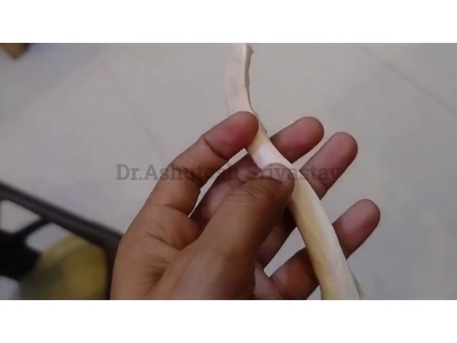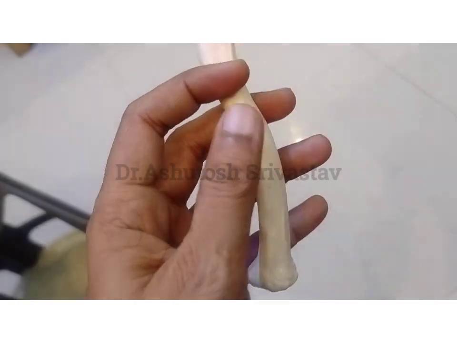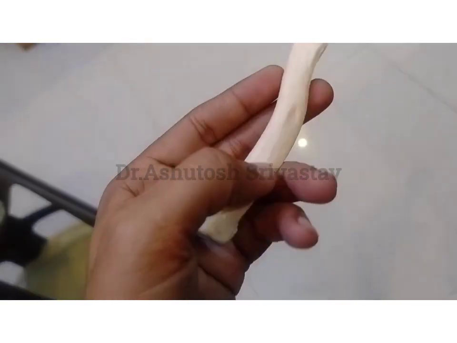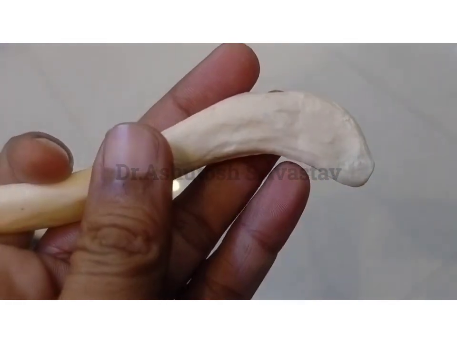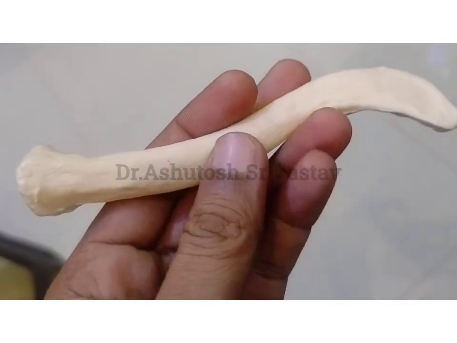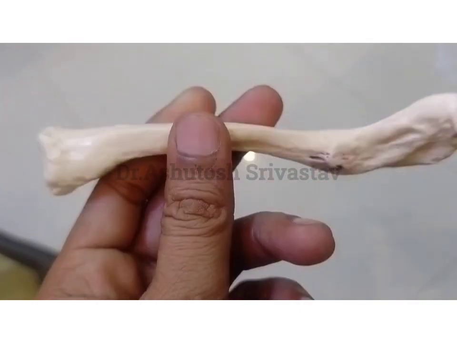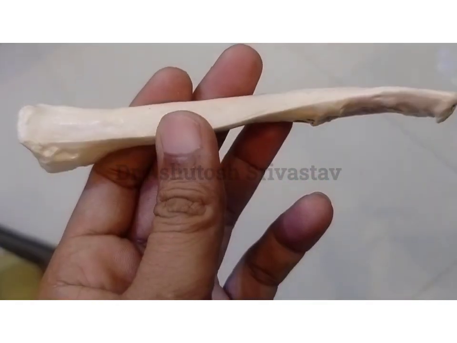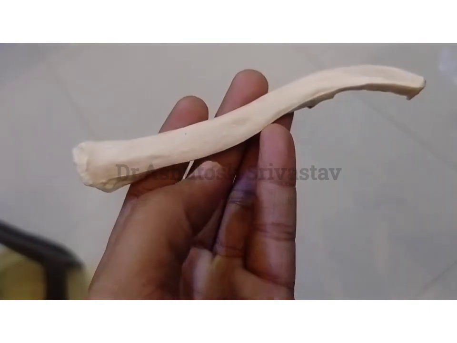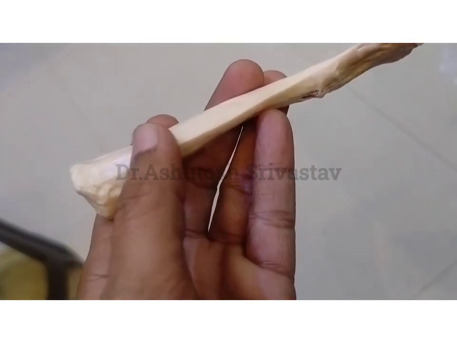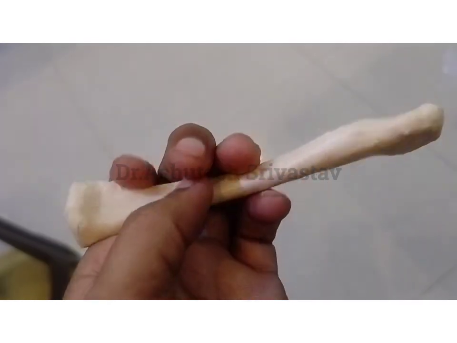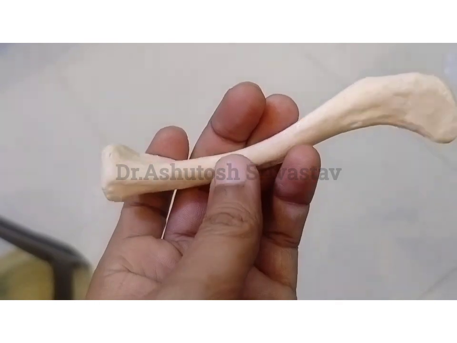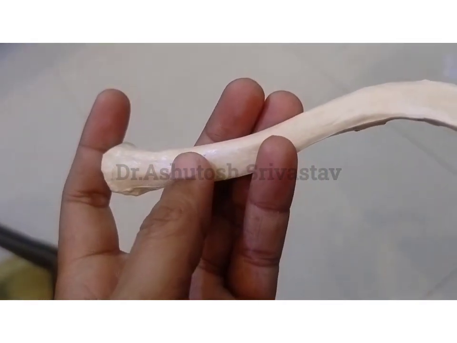Now we will discuss the medial 2/3. This part is convex forwardly, and the lateral part is concave forwardly. The medial 2/3 of the shaft is rounded, as you can see, and it has four surfaces. The anterior surface is convex forward, and the posterior surface is smooth.